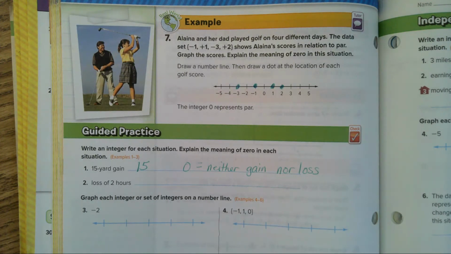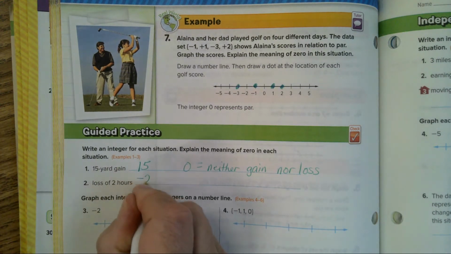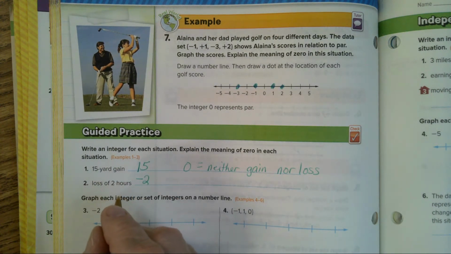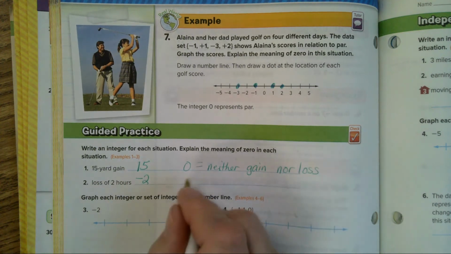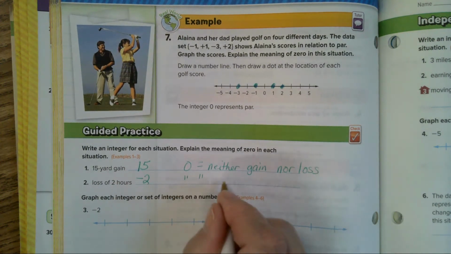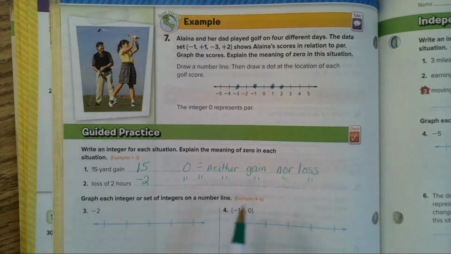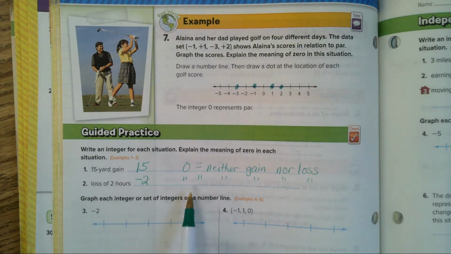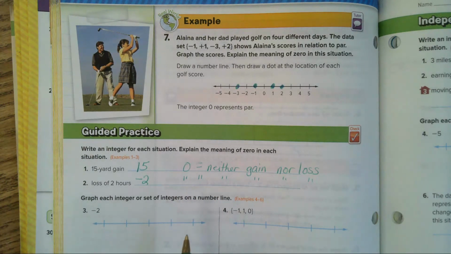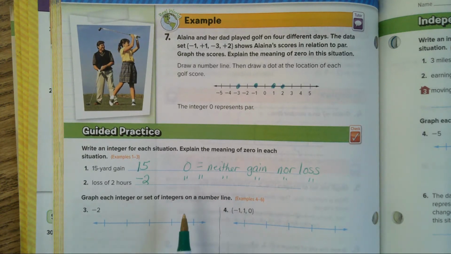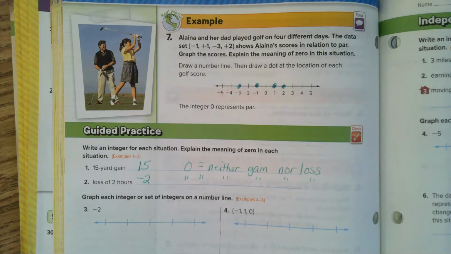A loss of 2 hours. Class, what's that going to be? -2. Here, the 0 represents the same thing. 0 equals neither gain nor loss. When I put the little marks like this below it, that means whatever's above it is the same thing that I would write down below it. It's just a little faster to do.